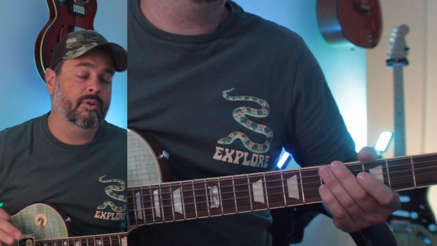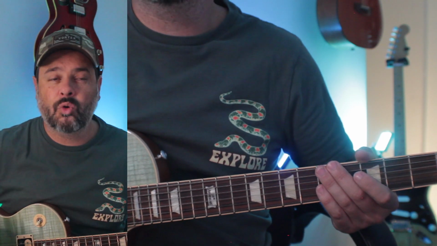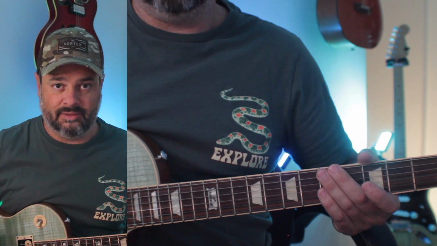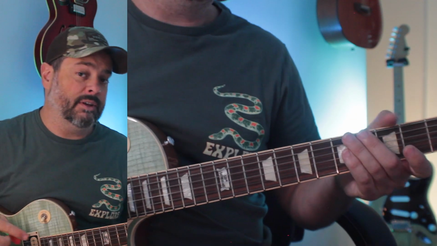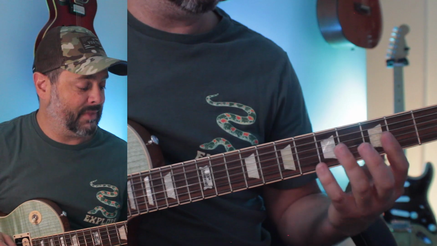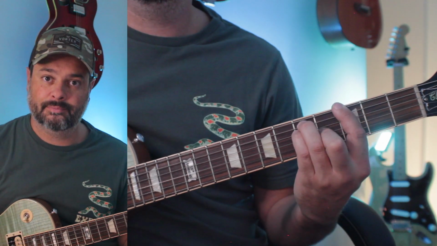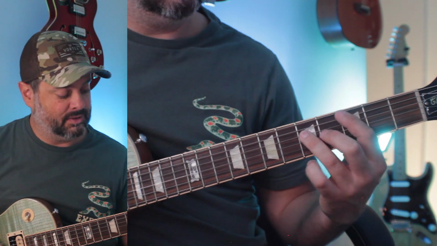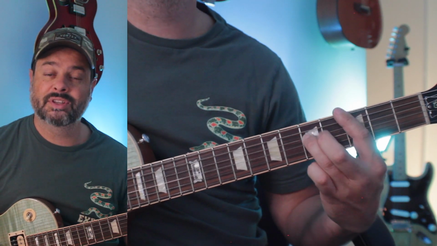Okay, I know the cowboy chords, I know the power chords. What else is there for rhythm guitar? A whole bunch of stuff. Okay, so I'm gonna connect a few things for you here. As we play G, we have this shape here. We can connect through this octave to this shape here.